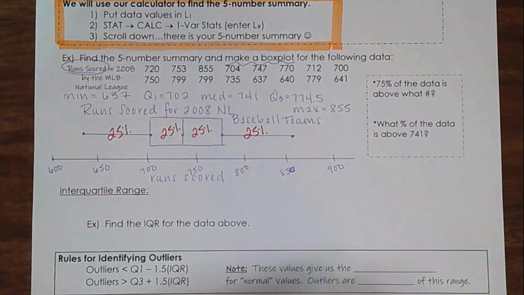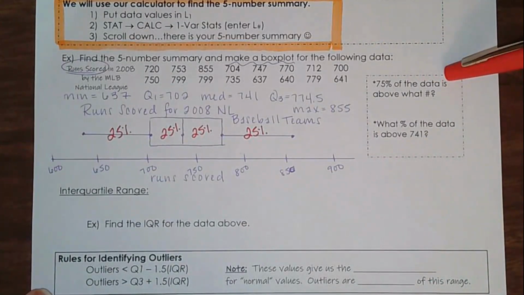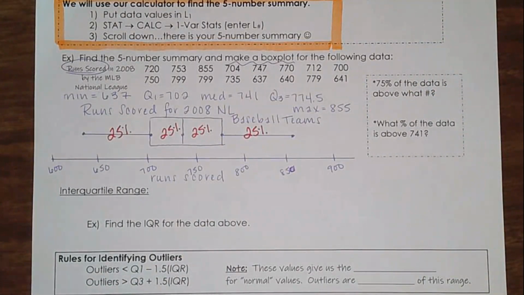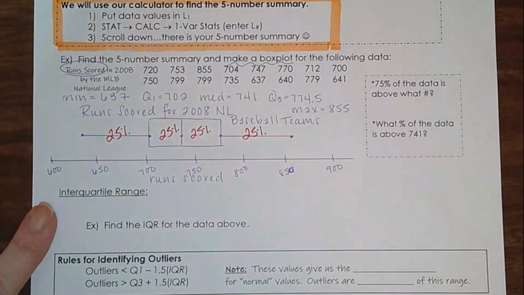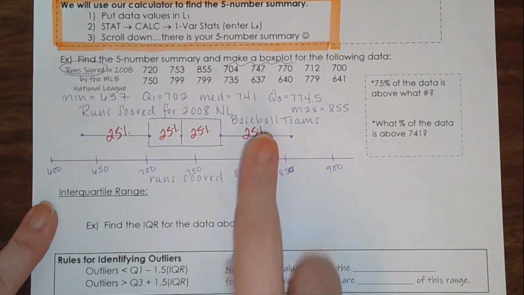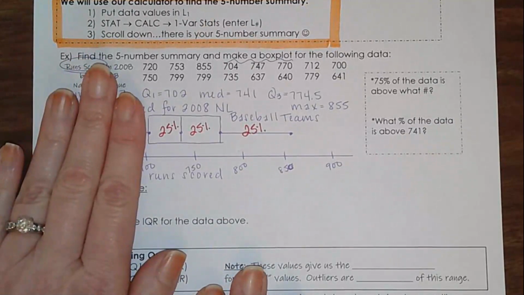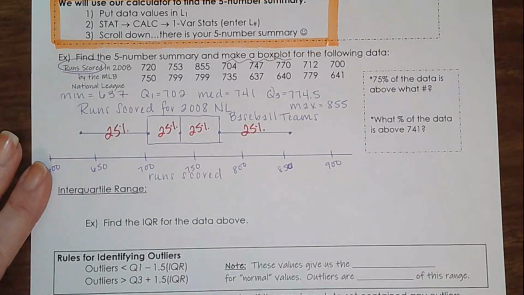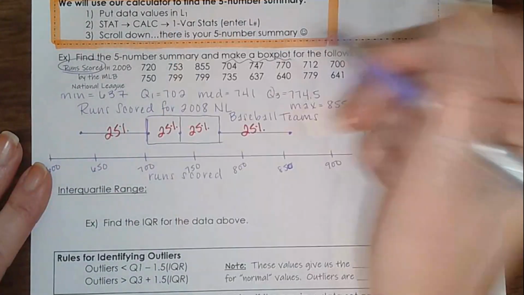It says 75% of the data is above what number? Okay, 75% of the data is above what number? Well, here's 75%. It's above what number, guys? Be specific, use your 5-number summary. This is at quartile 1, which is at what number? 702.